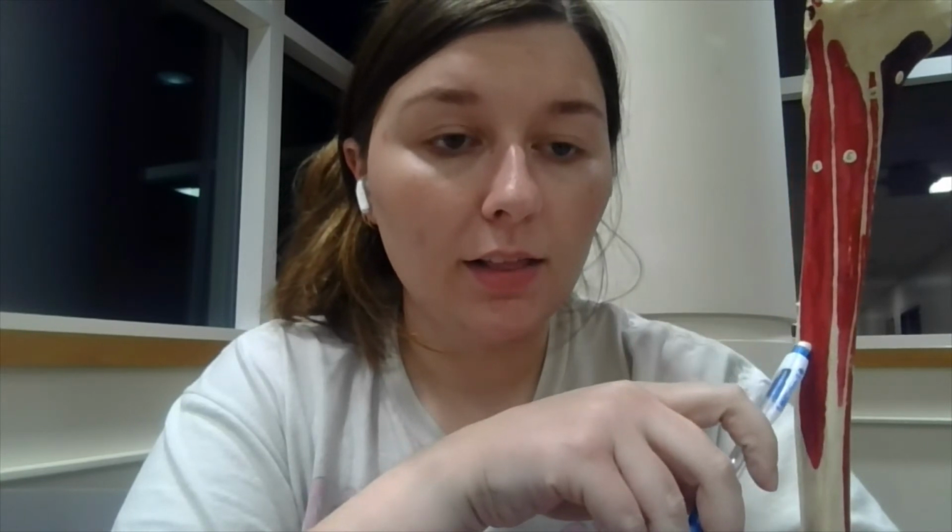Here we have the tibialis anterior, the tibialis posterior, the flexor digitorum longus, the origin for the soleus, which is along the soleal line of the tibia, and here we have the extensor digitorum longus and the fibularis longus. So that's all of the origins for the tibia.